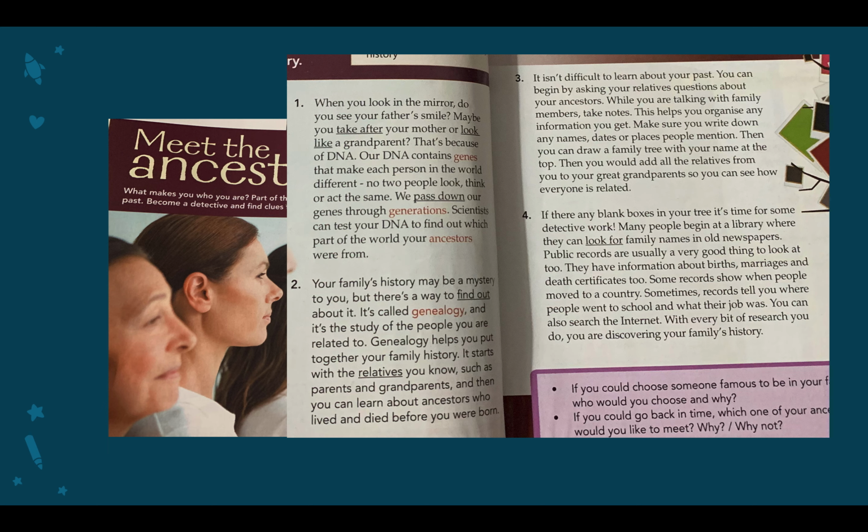Okay. Public records are usually a very good thing to look at too. Maklumat orang ramai pun benda yang kita boleh tengok juga, meaning that these records are available for public viewing. Okay, so you can have a look at it, you can access it. Okay, they have information about births, marriages and death certificates too.